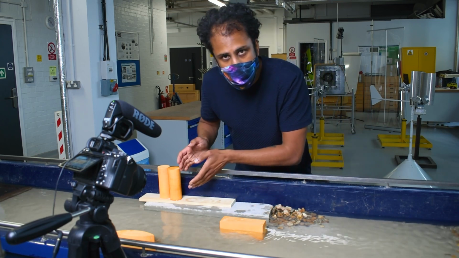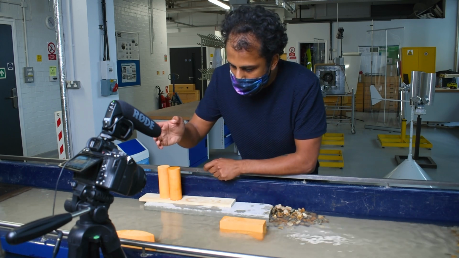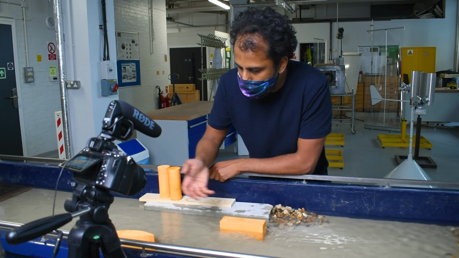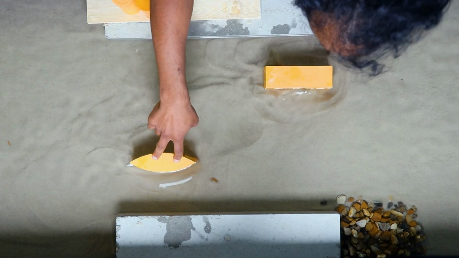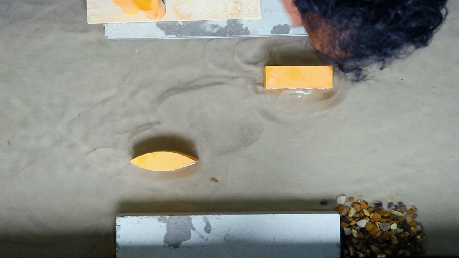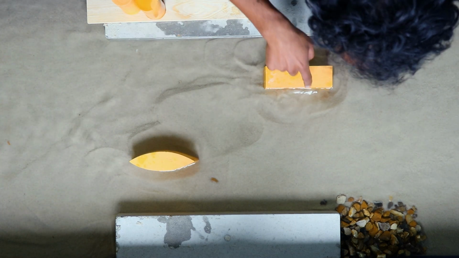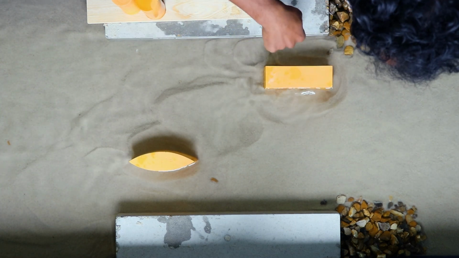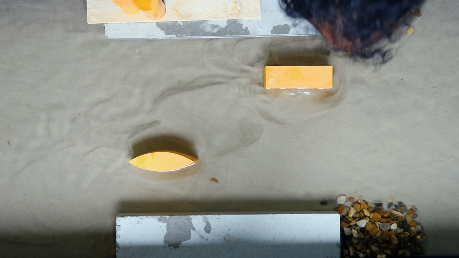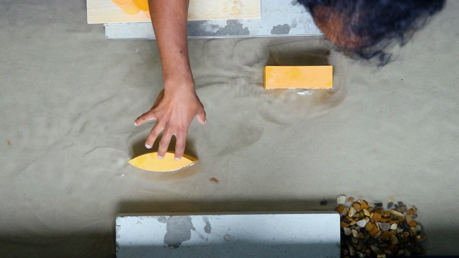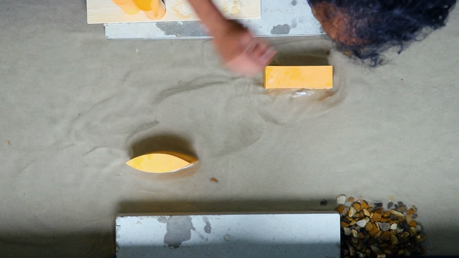Now our cylinder didn't last very long, but usually when you have a bridge pier it would be shaped rather like this, a streamlined shape. And you can see, compared to the bluff body, the rectangular shape here, that the scour hole around this one is much less deep. There's less deposition on the side.